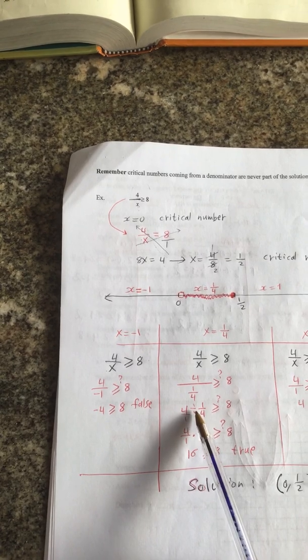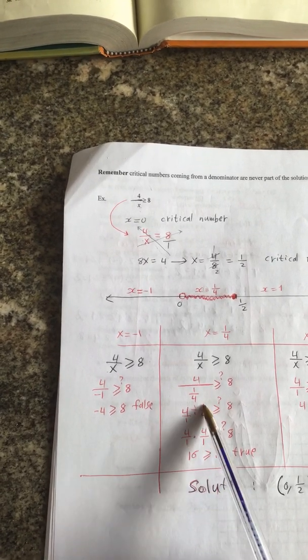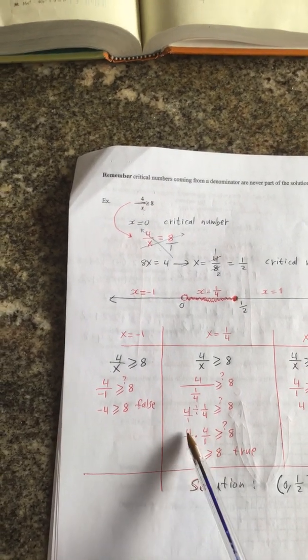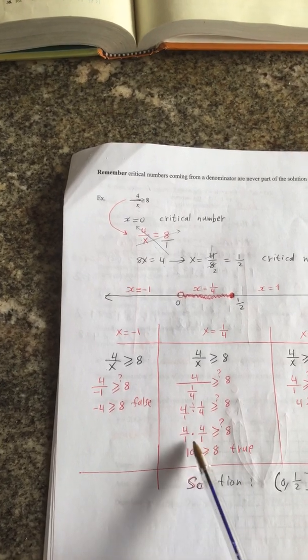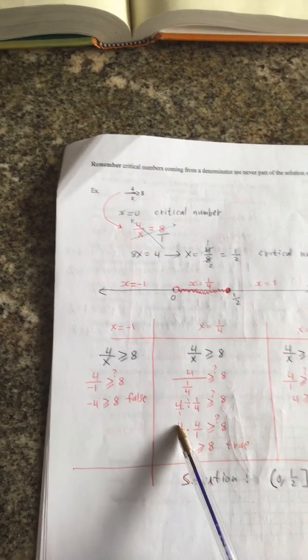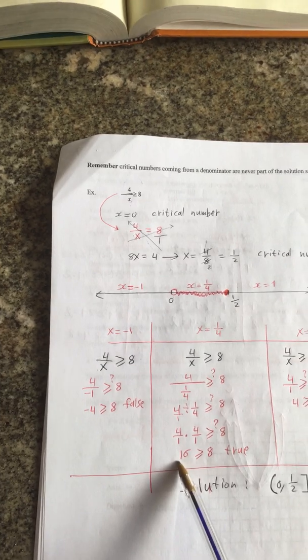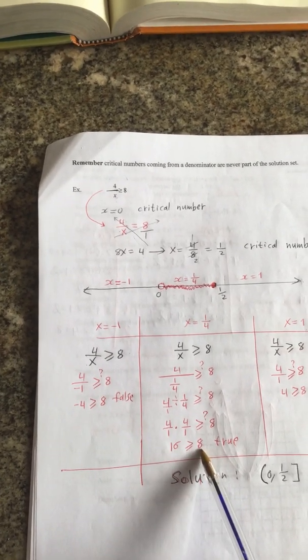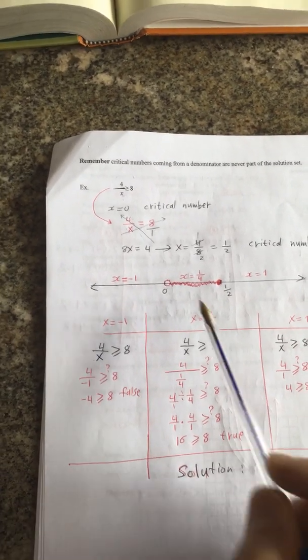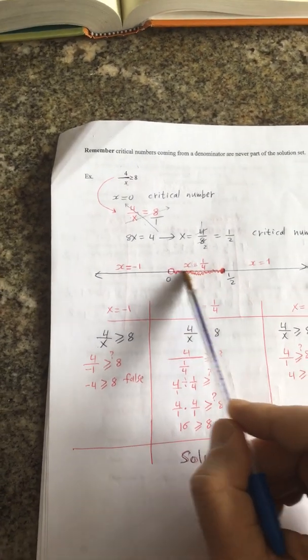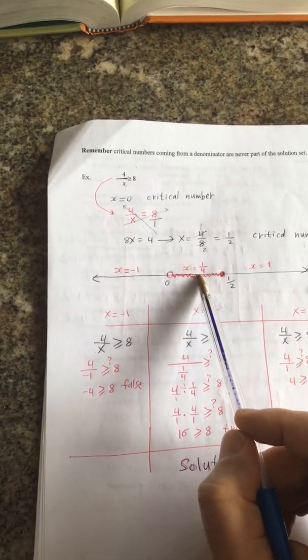So change division into multiplication, then flip this fraction. Now multiply numerators together and denominators together. So we get 16/1, which is 16. Greater than or equal 8? Yes. So now this interval is a solution.